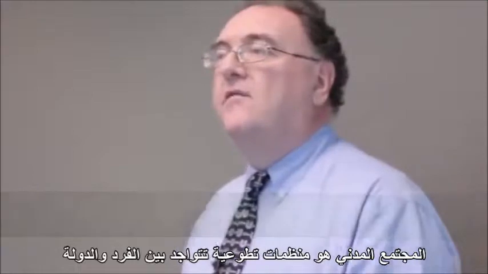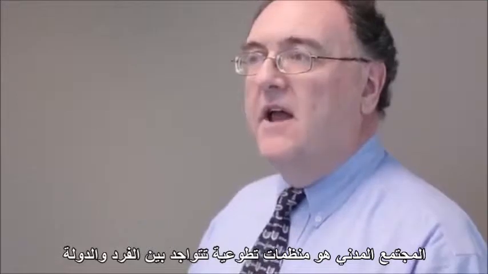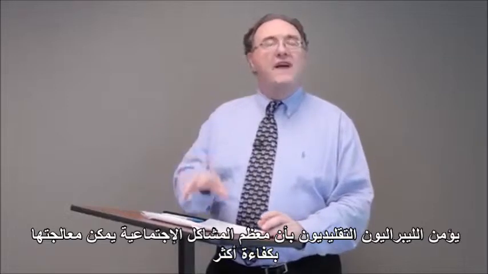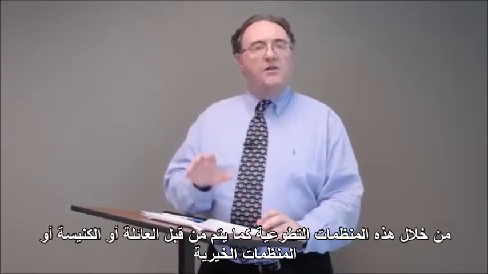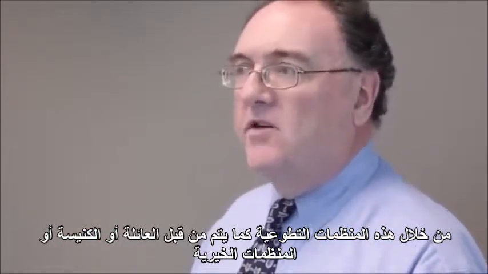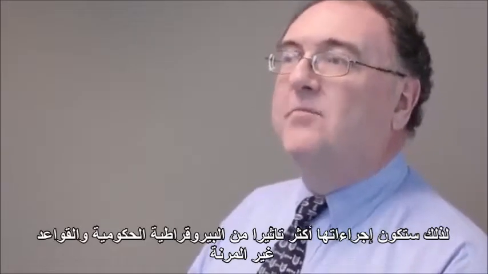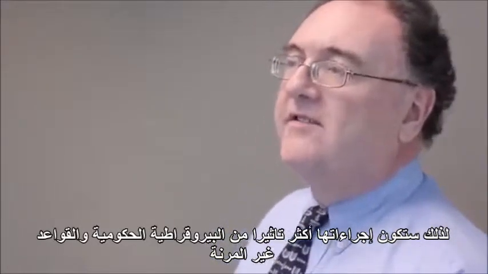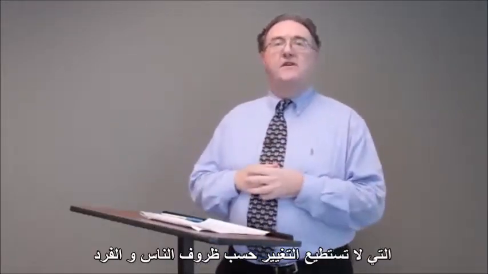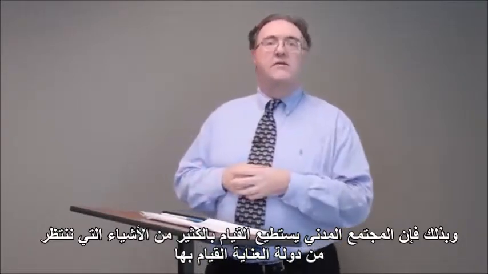Fifth, civil society. Civil society are those voluntary organisations that exist between the individual and the state. Classical liberals believe that most social problems can be more effectively dealt with through these voluntary organisations like the family, like the church, like charitable organisations, because they have the knowledge about the individuals with whom they're dealing.